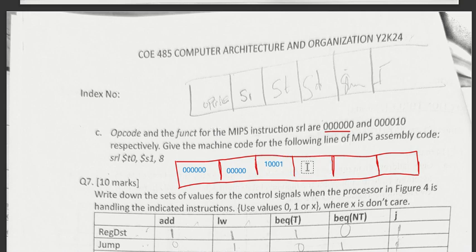Now your destination will be T0, right? Now T0 is register number 8, right? And register number 8 is the same as 1, 0, 0, 0. Yeah, I think this is 8, right? Then your shift amount is 8, right? So you put the 8 there. Right, so that's your shift amount. And the last part is your function. The function they give to you in the question, which was what? I think 4 zeros, 1, 0.